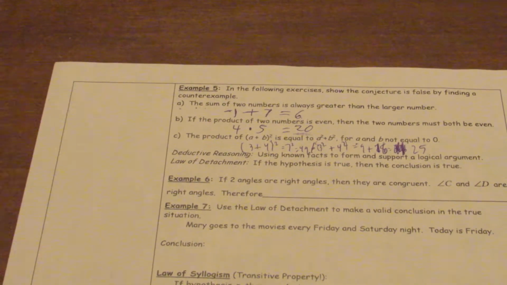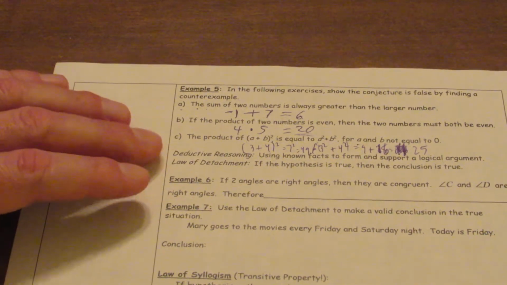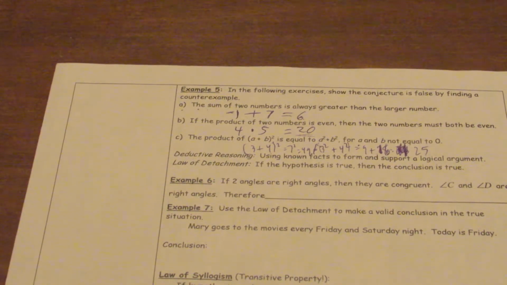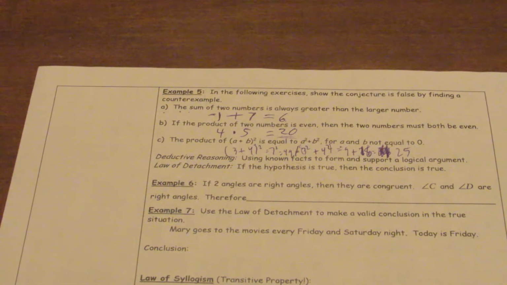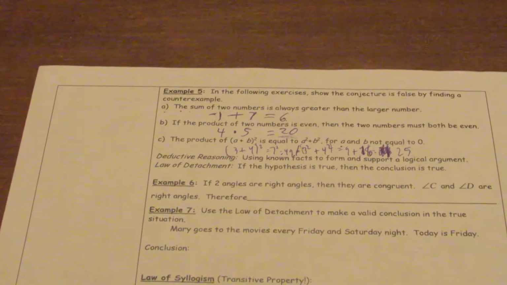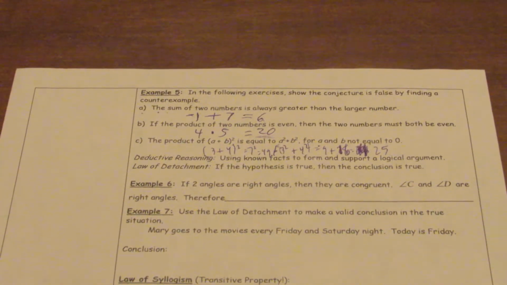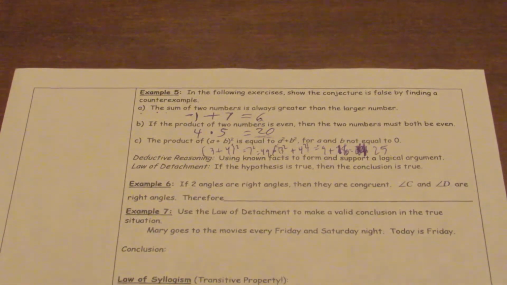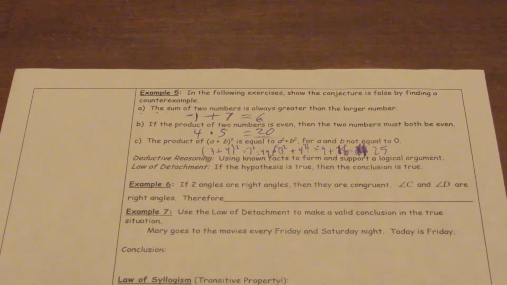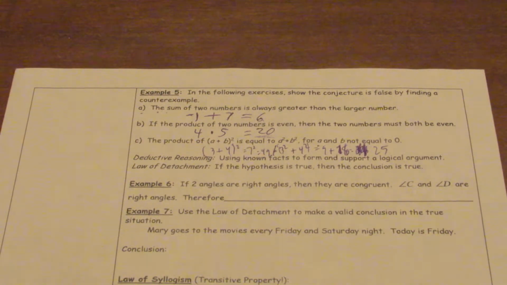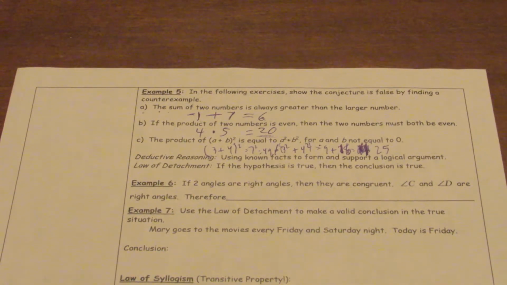So then we have two things here. We have deductive reasoning, and then we have two laws with the deductive reasoning. Deductive reasoning is using known facts to support a logical argument. Deductive reasoning is what you normally do in a math class. If I give you an algebra problem, if you follow the rules, you get the right answer. That is deductive reasoning. I'm not looking at a pattern. I'm not making a guess. We're following the rules, so we know it's going to work.